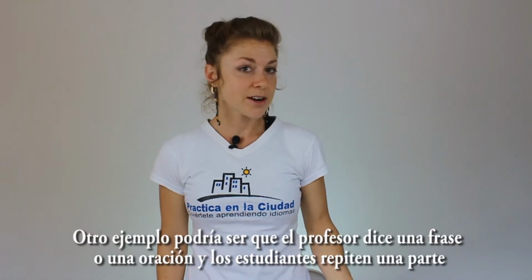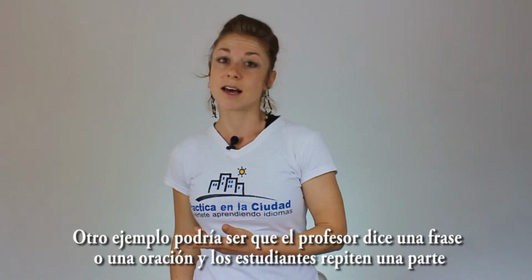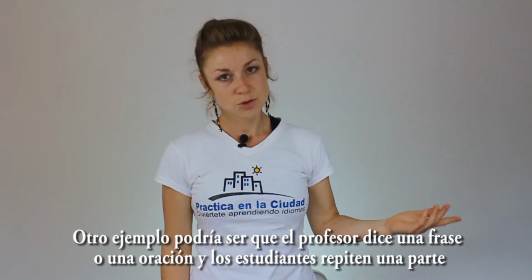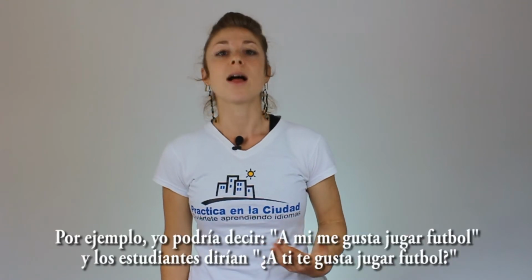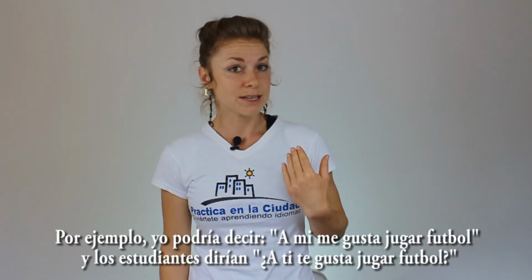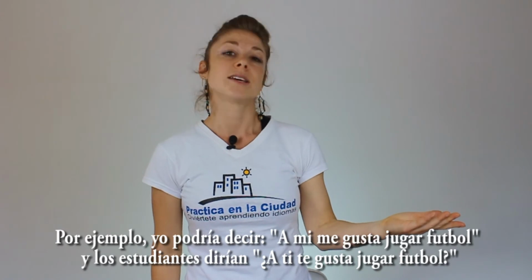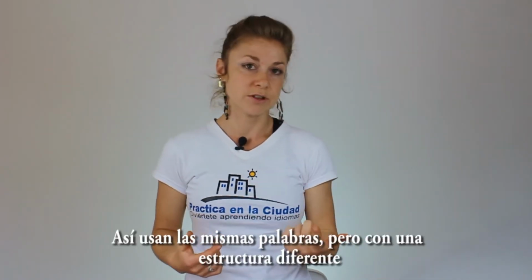vocabulary. So another example might be that the teacher says a sentence or a phrase and the students repeat part of that but change the form. For example, I might say, "I like to play soccer," and the student says, "Do you like to play soccer?" So they use the same words but in a different structure.